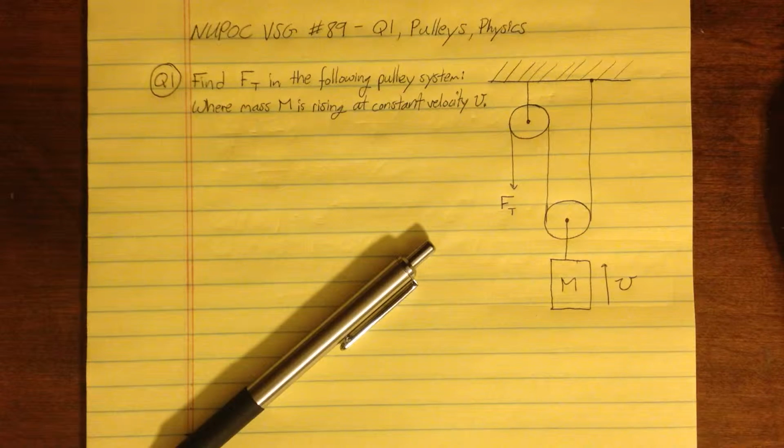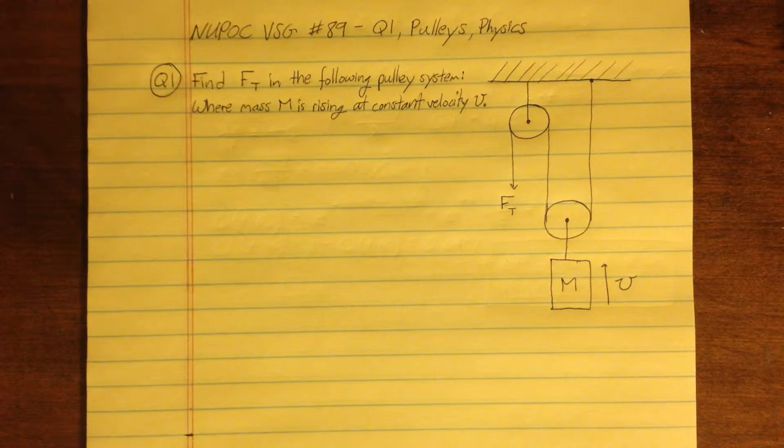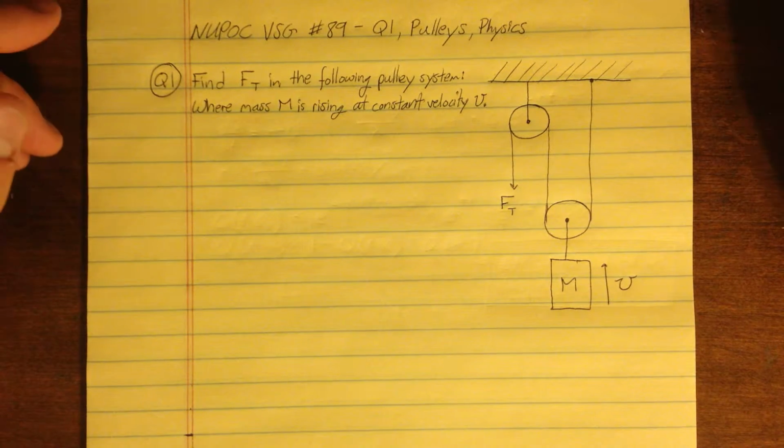Let's start taking a look at some pulley problems, which are really just physics problems. We're going to use Newton's second law a lot of the time. We're going to sum forces at each of these pulleys and all that good stuff. And the pulley problems we're going to do are going to fall into a couple different categories. Basically, they're either going to be statics problems or dynamics problems.